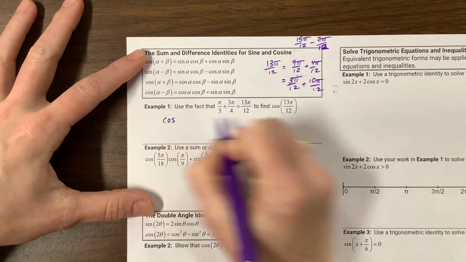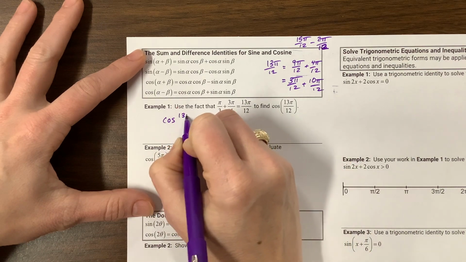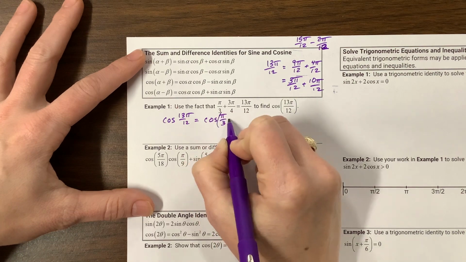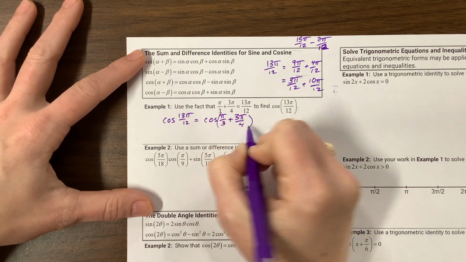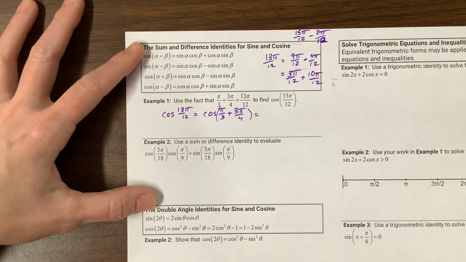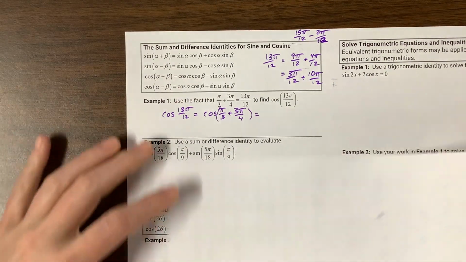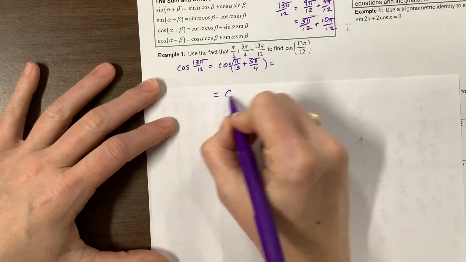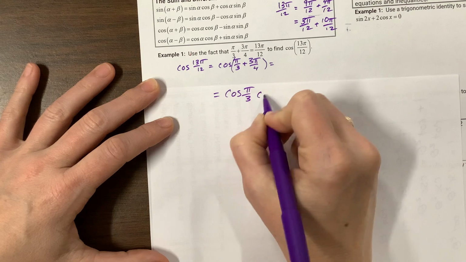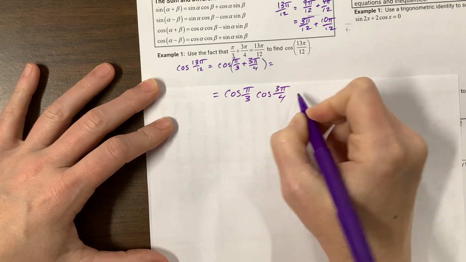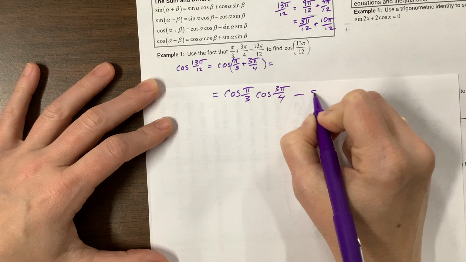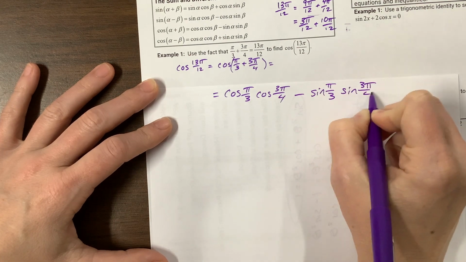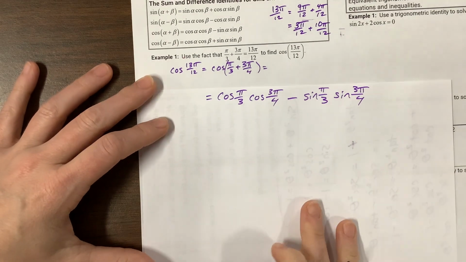Okay, so this is cosine. So we can write cosine of 13 pi over 12 as cosine of (pi over 3 plus 3 pi over 4), and then cosine cosine minus the opposite sign, sine sine. I don't like writing across the page personally, but there's not a ton of space. And now I just have to know my unit circle.